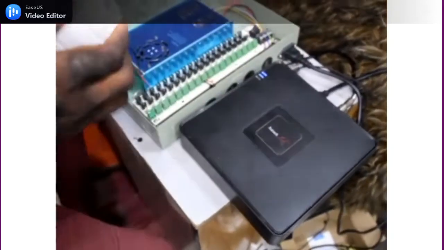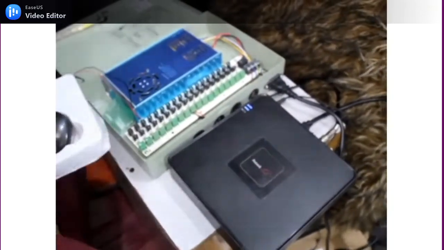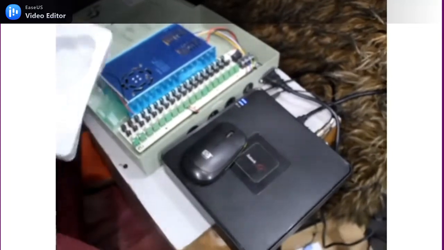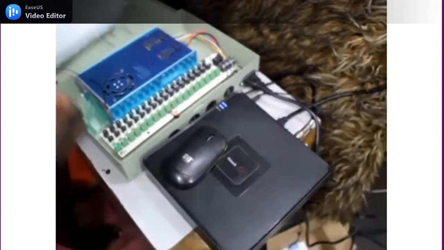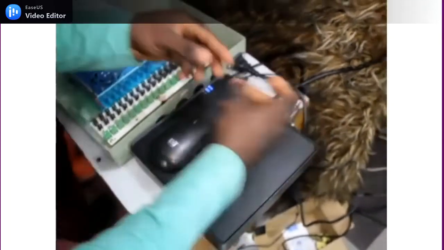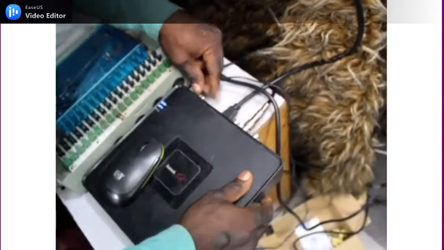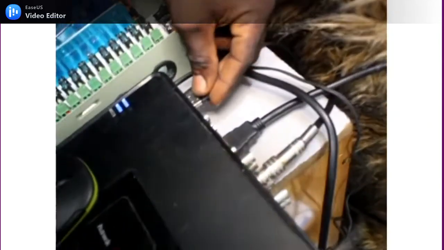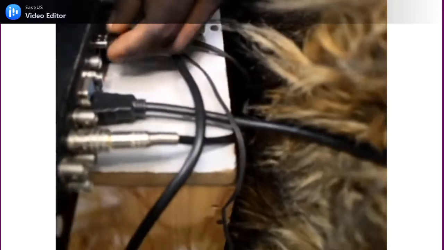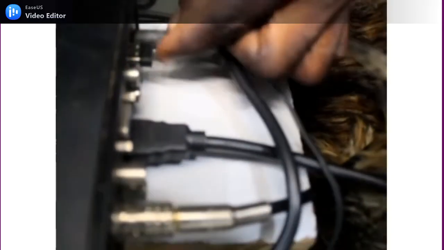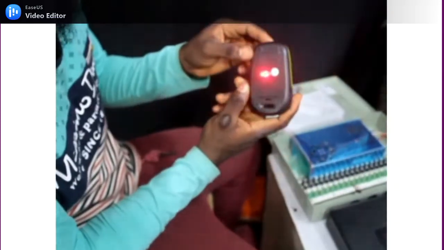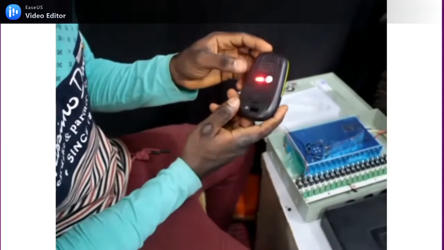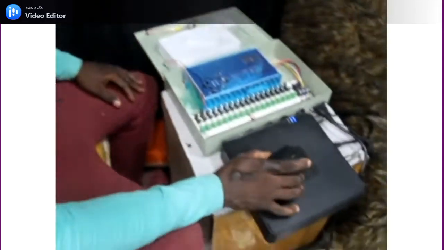So let's try to connect our mouse. This is a wireless mouse. Connected to our USB ports. Let me power it. You can see the mouse has been powered, and you can see it on the screen.